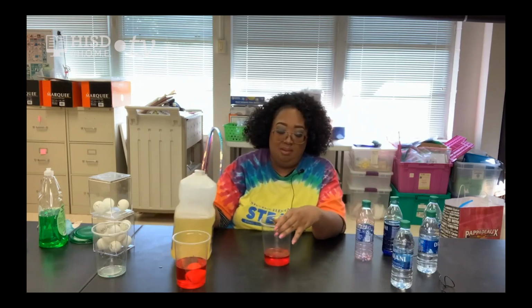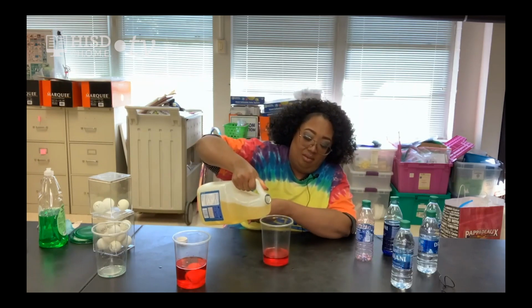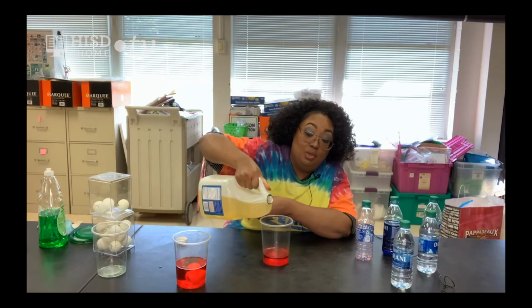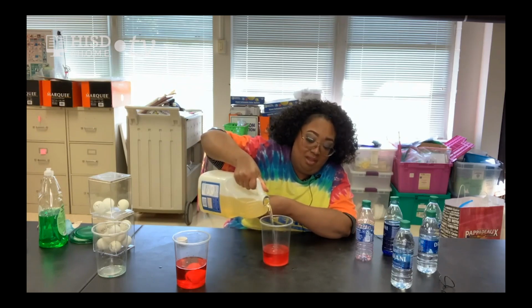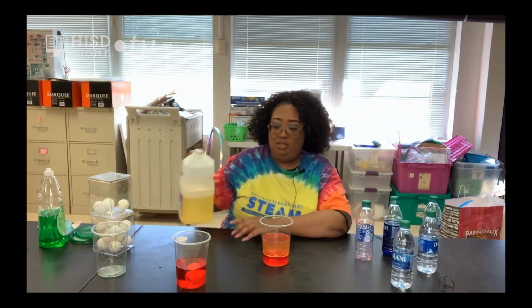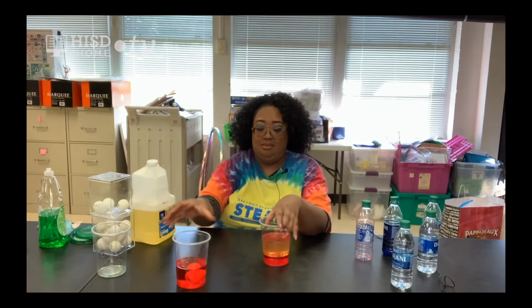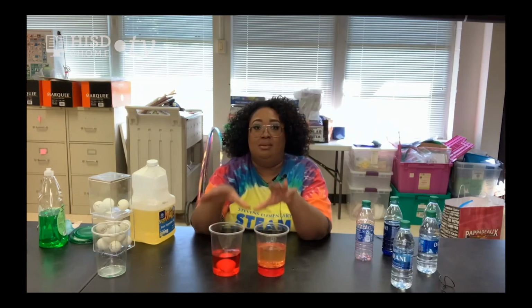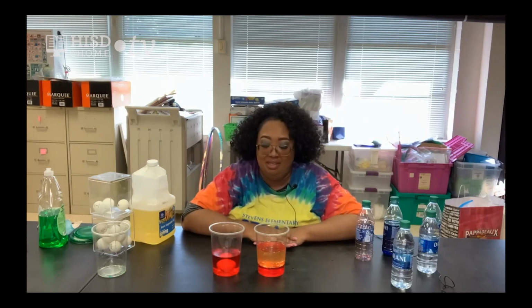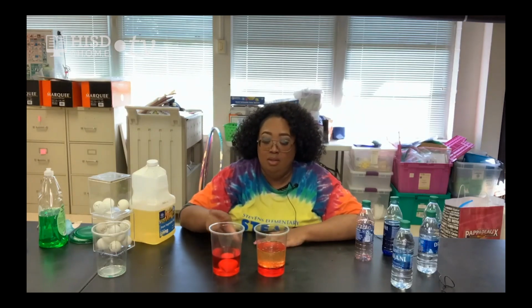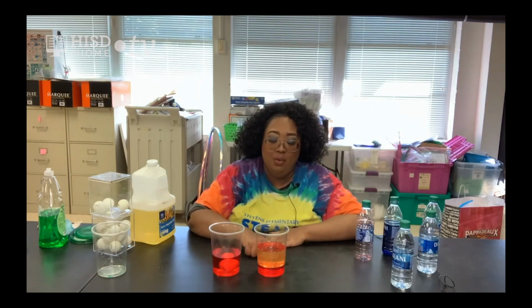Now let's put some oil in here. What's going to happen? The oil is going to float on top of the water. That's right, because oil has less density compared to the water. So here we go. Can we see the two things? Water with a golf ball, and oil and water.